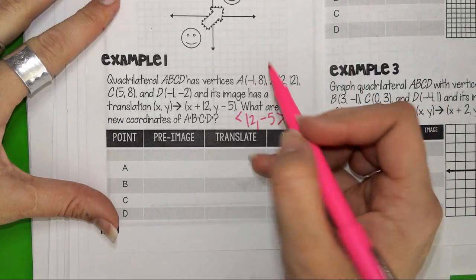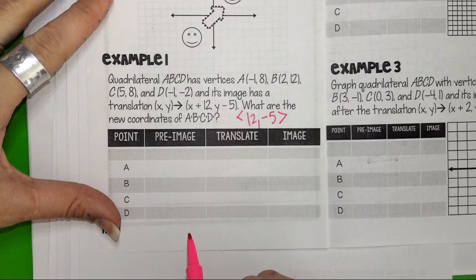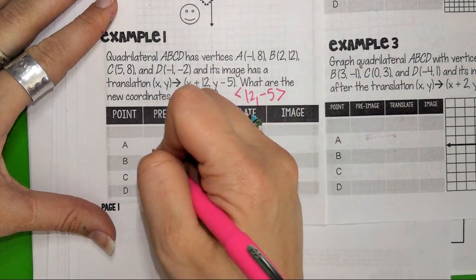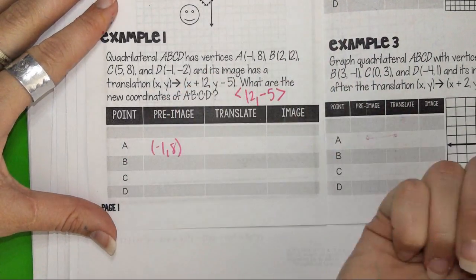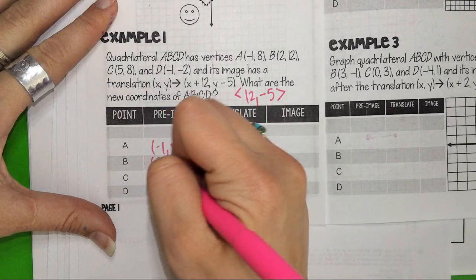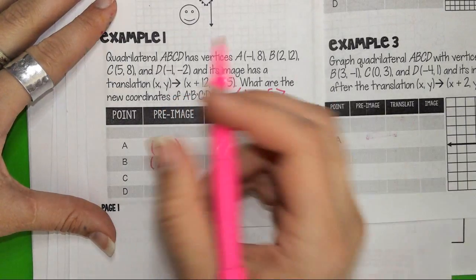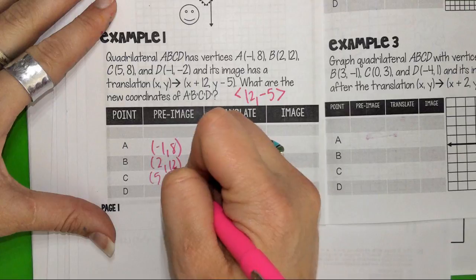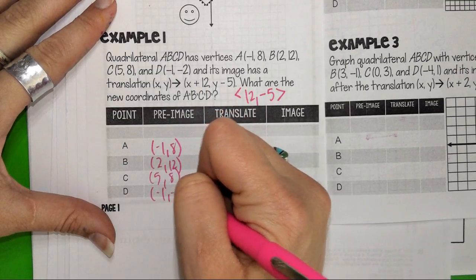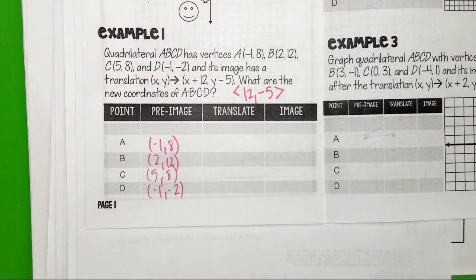So the first thing we're going to do is write down our coordinates for A, B, C, and D. So A is -1, 8. B is 2, 12. C is 5, 8. And D is -1, -2.